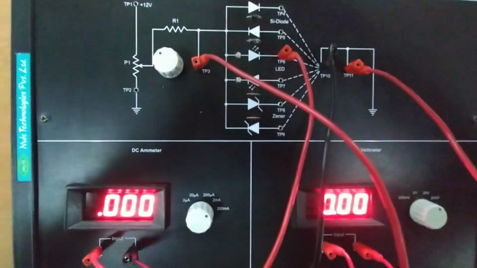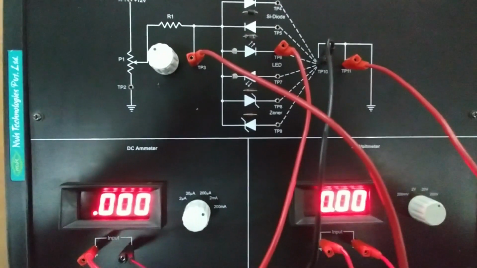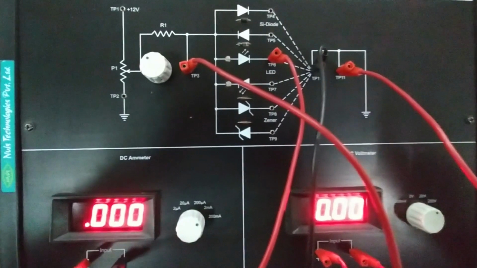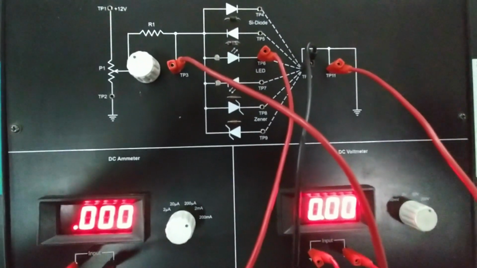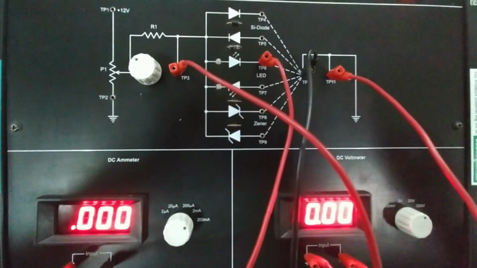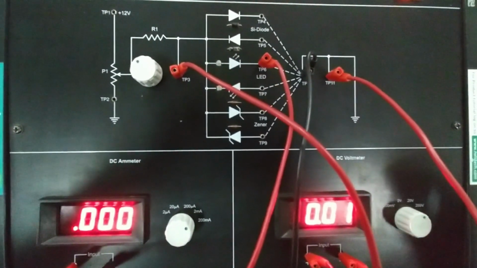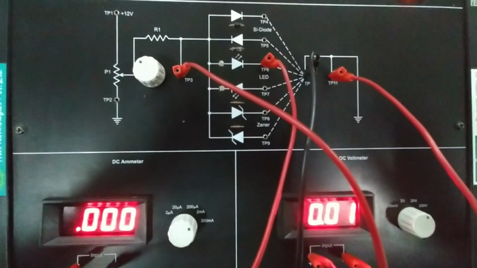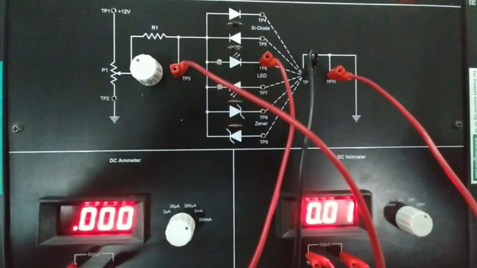But you see that only when a certain amount of current is passing through the LED will it emit light. So initially, if the current passing through the LED is less than the minimum requirement, then it will not emit light.